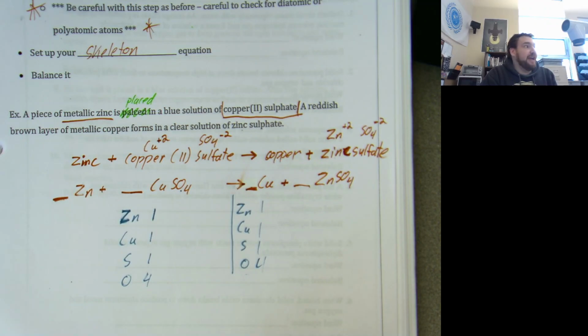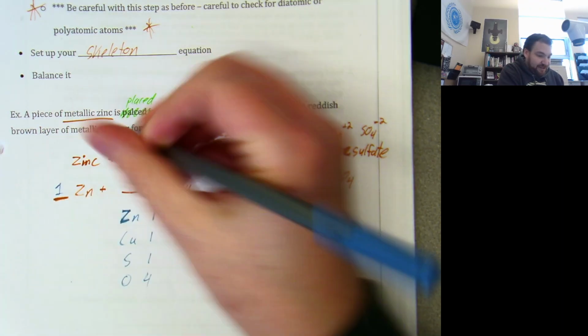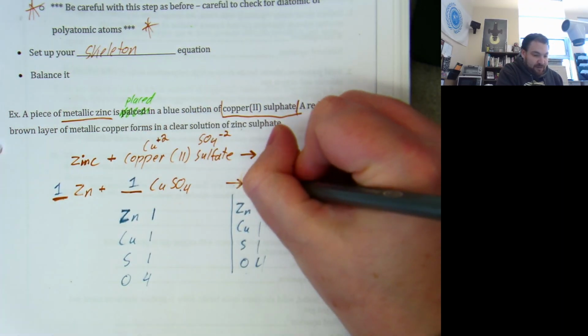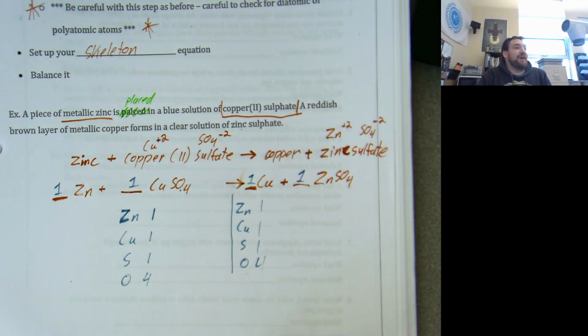So the beauty of this reaction is it's already balanced. If you build it properly, it's balanced. So then we could toss a 1, 1, 1, 1. So this wasn't a great example of balancing because I didn't have to balance it. But there it is. That's the process you would go through. Questions, comments, concerns?